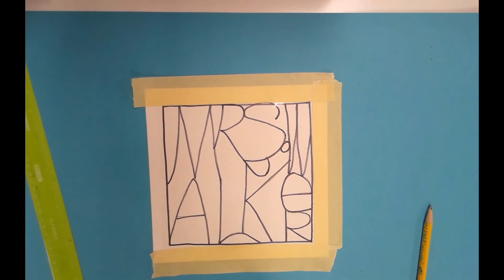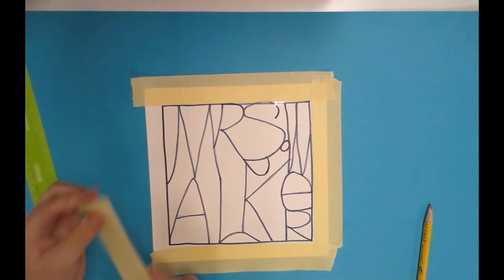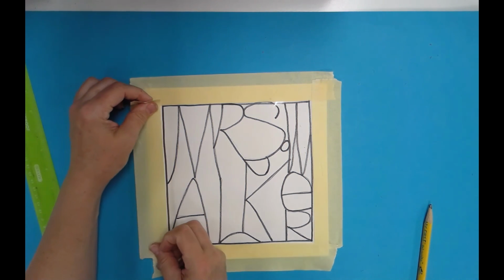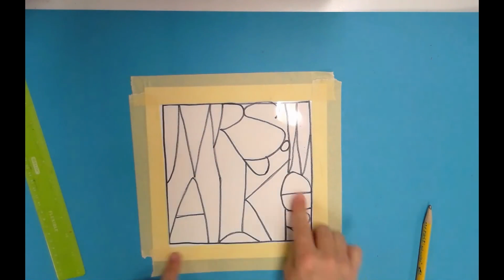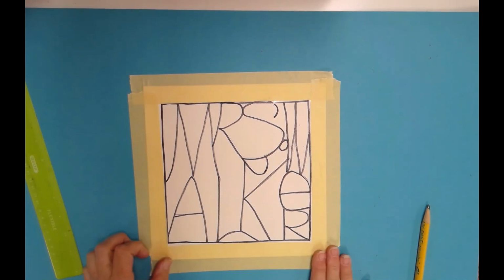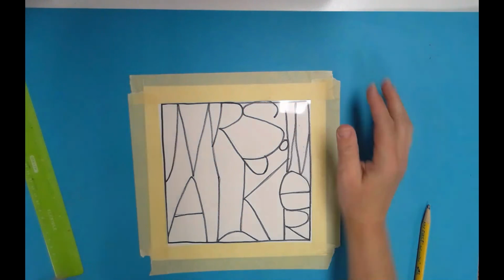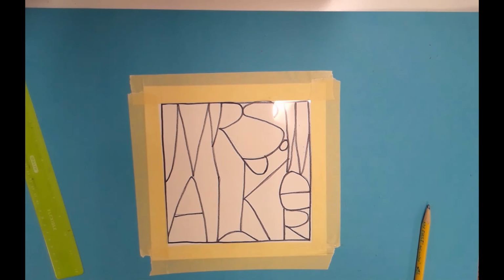And then we're going to take glue, black glue. I've got some glue that I've added some black color to. We're going to trace each one of our lines with black glue. We're going to let that dry, and next week we'll come back and add some color to each of these sections, and make ourselves some window art. Okay.